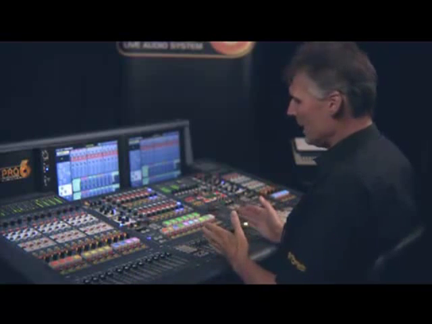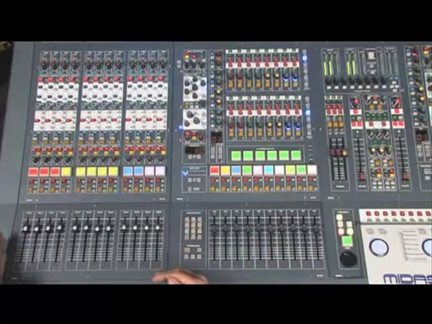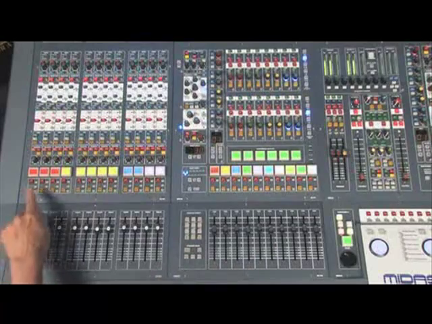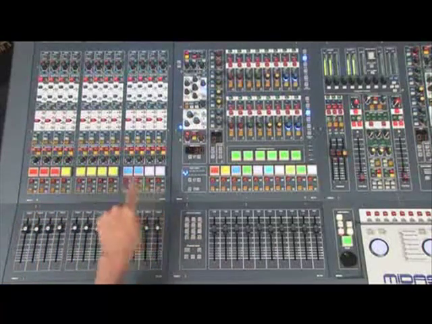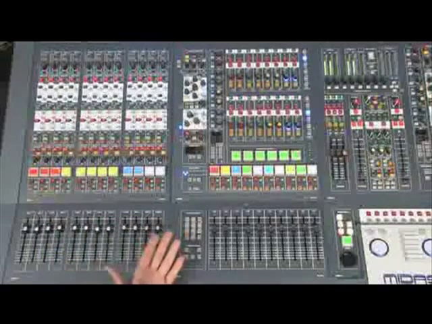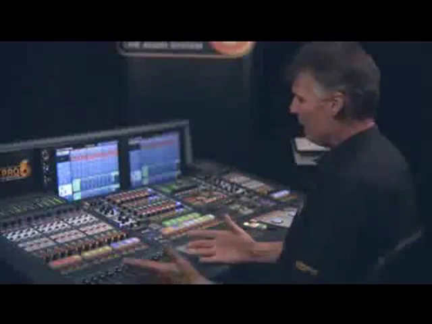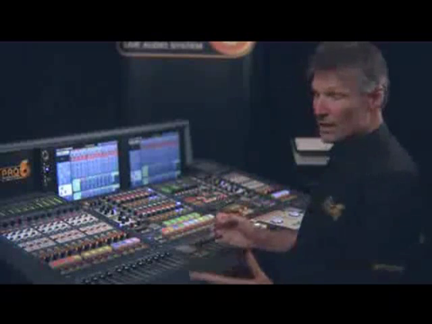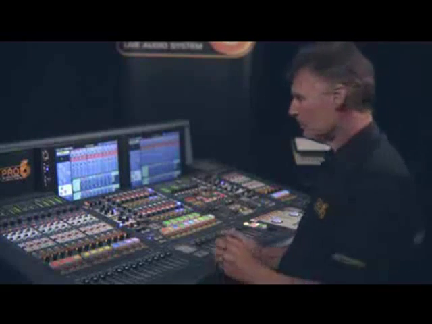To navigate the console's inputs, we use the VCA groups to populate this area of the console. Identifying the channels is achieved using names and colours instead of numbers and layers. So it's a very intuitive way of navigating a mixing console, which is effectively the electronic equivalent of using coloured tape and marker pens. So it's a way of thinking which you're already very familiar with.